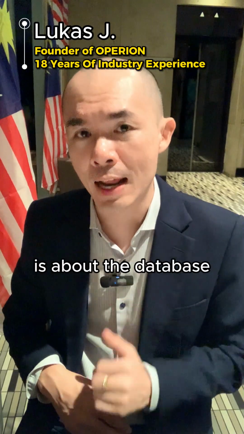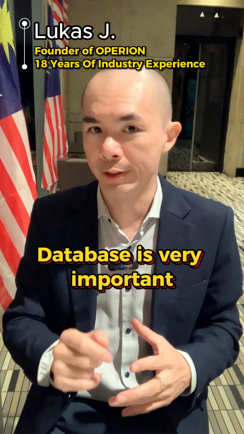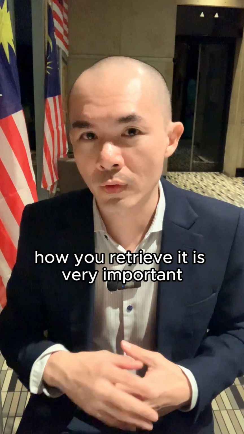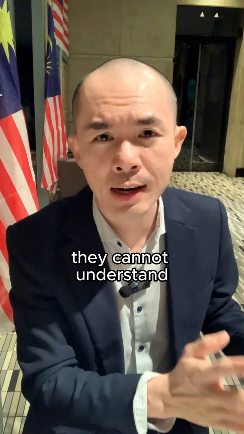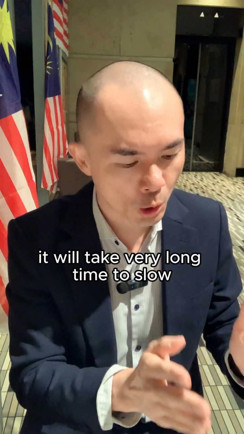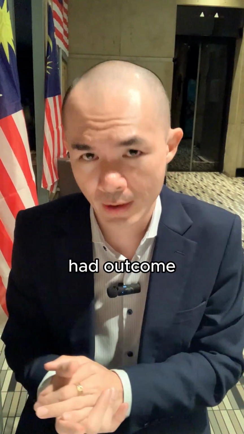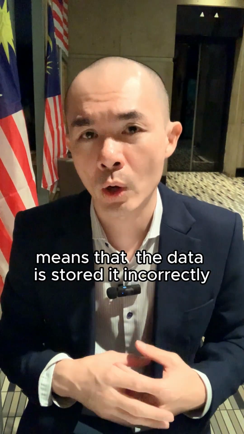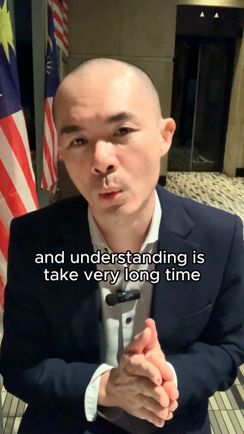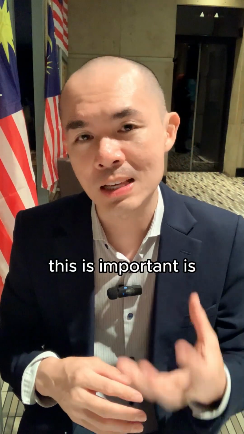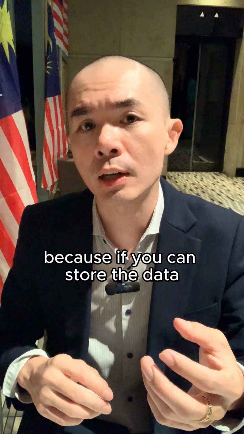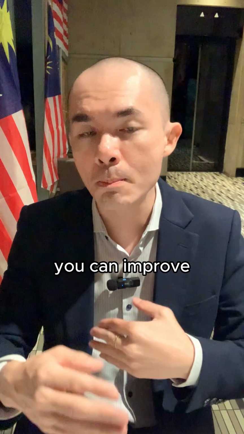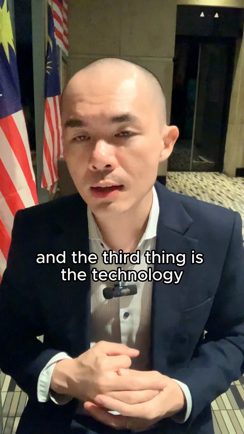And then the second thing is about the database. Database is very important. How you store the data, how you retrieve data is very important. Just imagine if you have an Excel, you store everything inside, but you pass it to another person, they cannot understand how to use it. It takes 1 week, 2 weeks to understand. What do you think? It will take a very long time to process the data and read the report. The outcome means that the data is stored incorrectly, and when they are trying to read and understand it, it takes a very long time. So when we talk about the database, what's important is how we store the data must ensure we can retrieve it easily. Because if we can store the data very easily and retrieve very easily, it can improve the process of the systems.